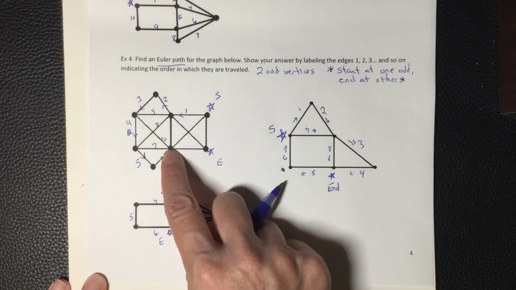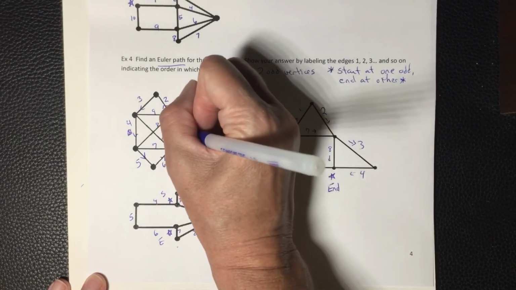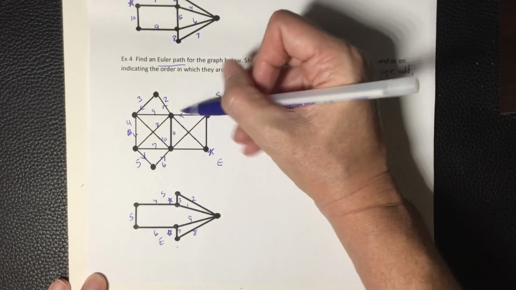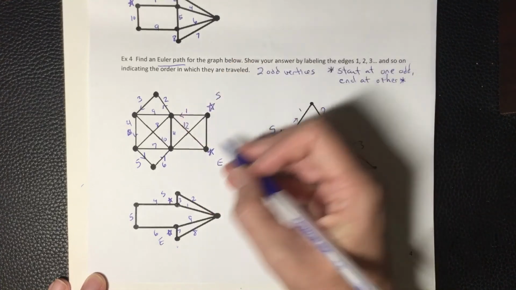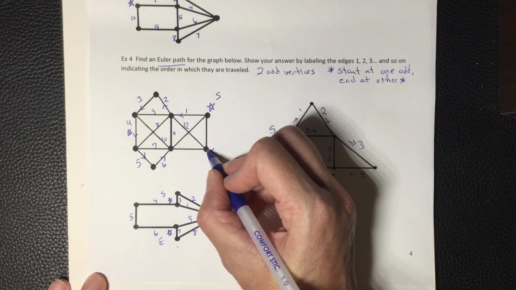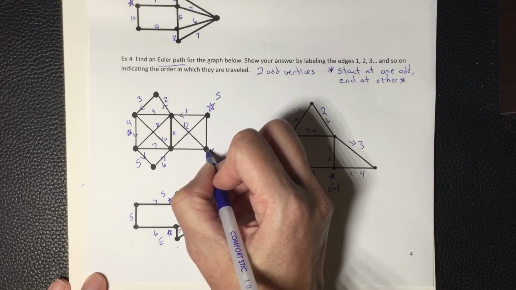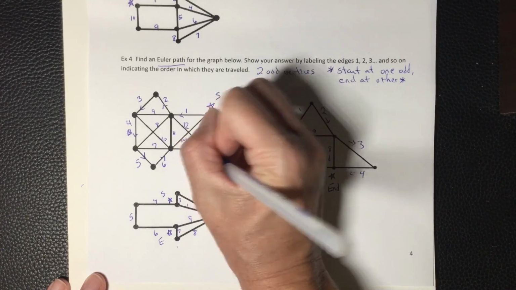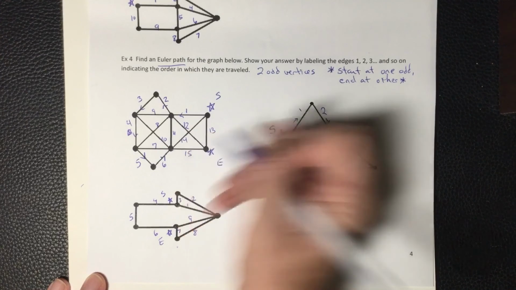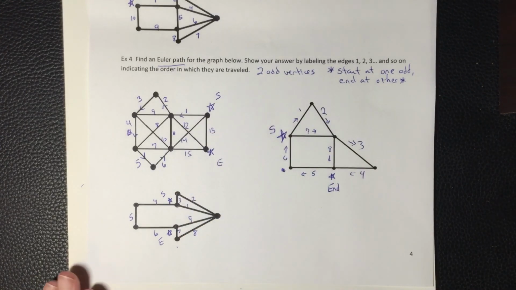So now I'm to here. I went back up for 11. Now once I'm here, I've traveled every edge except this one, so I have to come back down. That's 12. I'm to here. And then I can do 13. Back down will be 14, and then back across will be 15. All right, so that's one of many possible Euler paths.